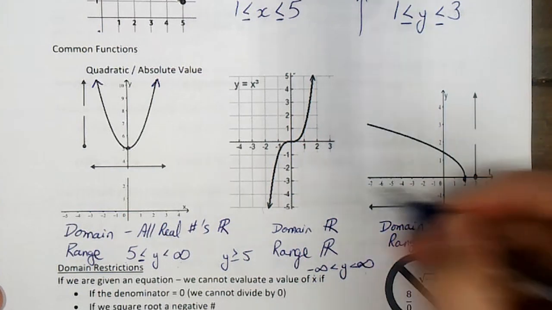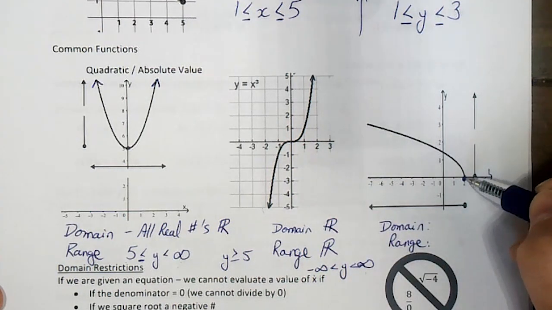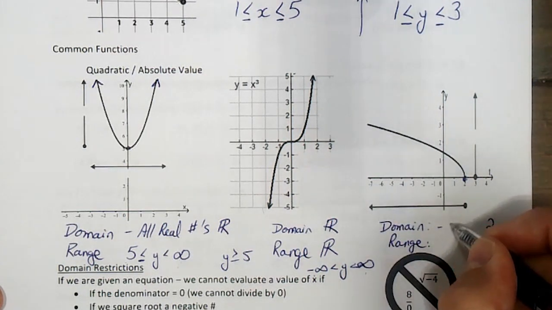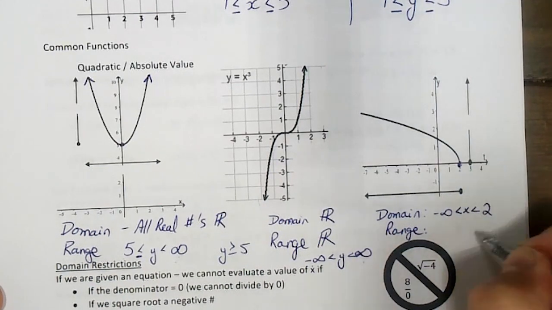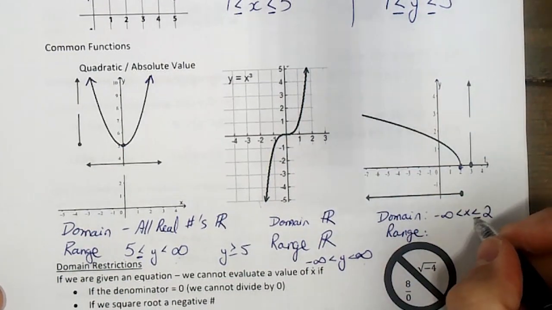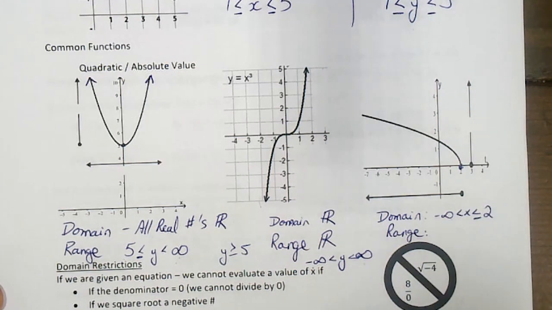So the domain is the x coordinates. So we're at 2. 2 is the biggest, and the smallest is negative infinity. There's a black dot. Infinity never gets a black dot.